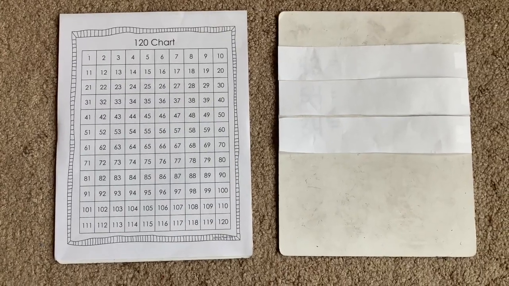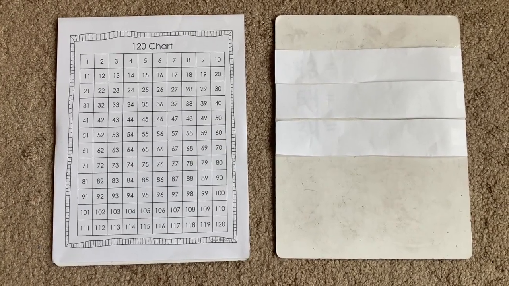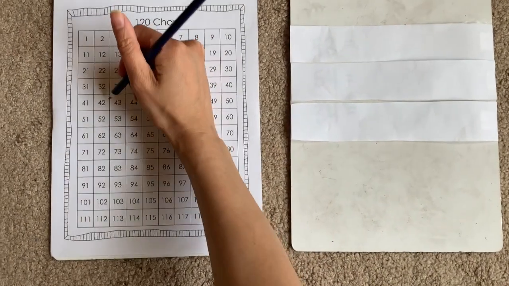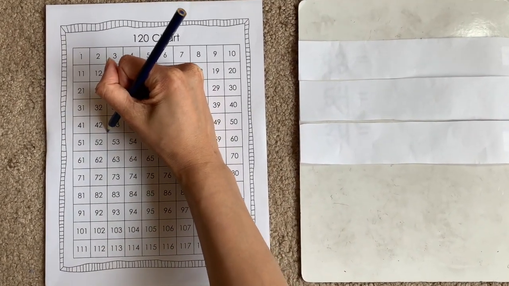Today in math, we are going to figure out how to change one of our numbers on our hundreds chart into one of its neighbor numbers. Let's start by choosing a number on the 120 chart. I'm going to start us off with the number 43.